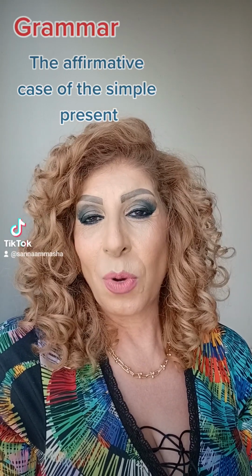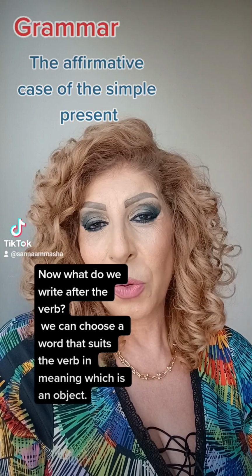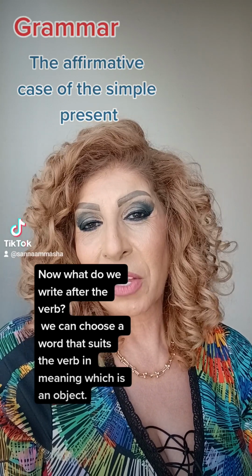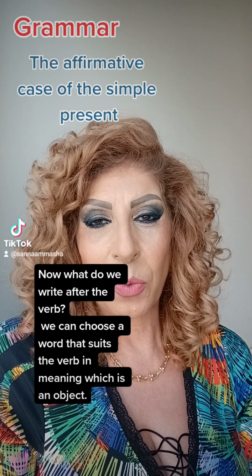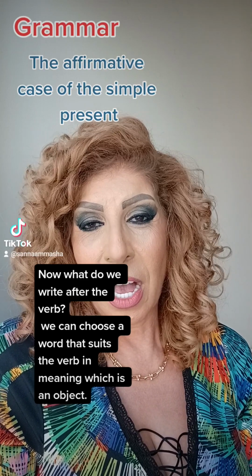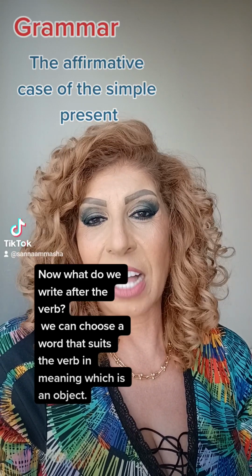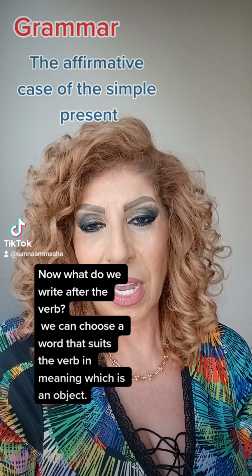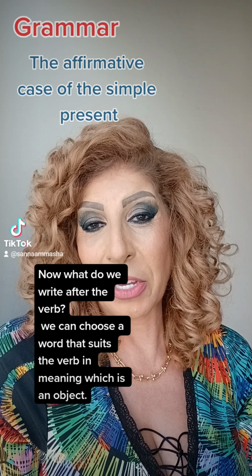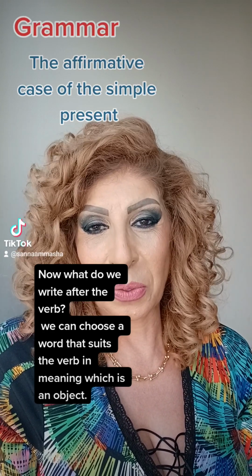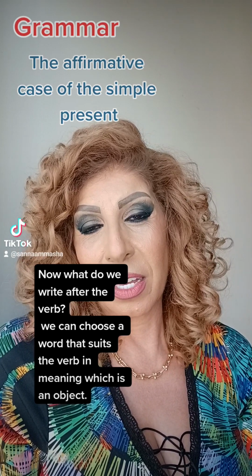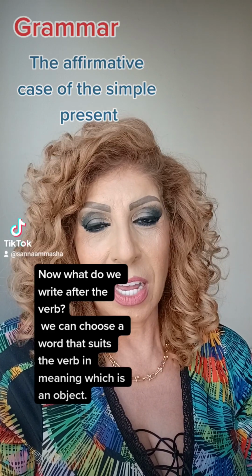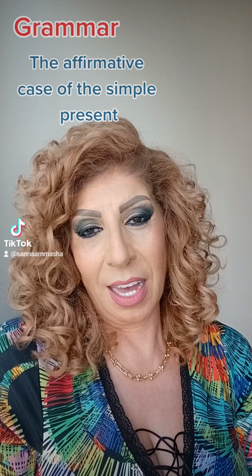All right. Now, what do we write after the verb? We can choose words that suit the verb. For example, when I say I study, what do I study? I study an apple. I study a wall. I study a stone, or I study a garden. No, not at all. I study my lesson. I study my duty, my school duty. All right. So in this way, I can use the object. I choose words that suit the verb.